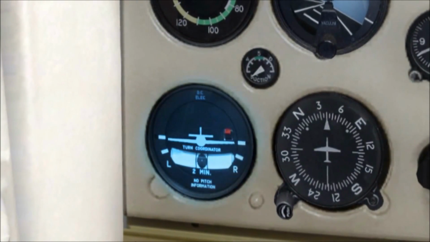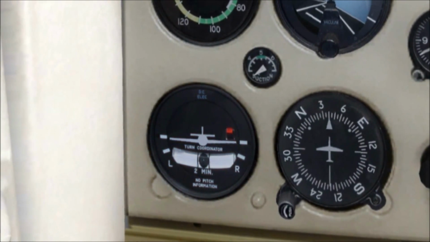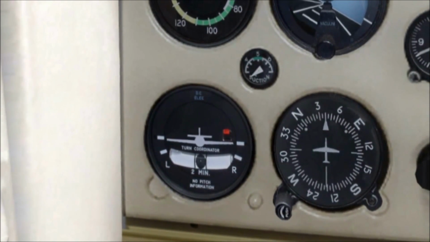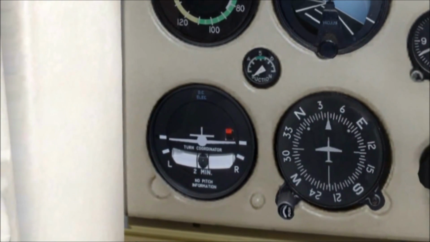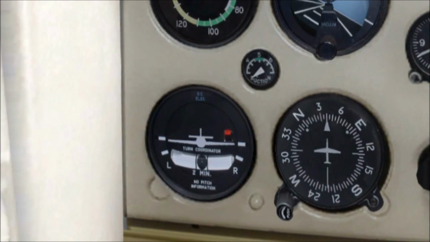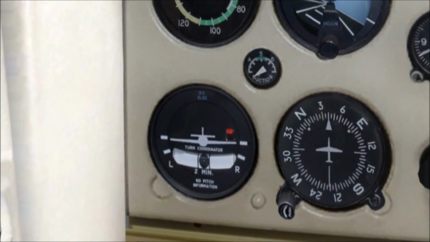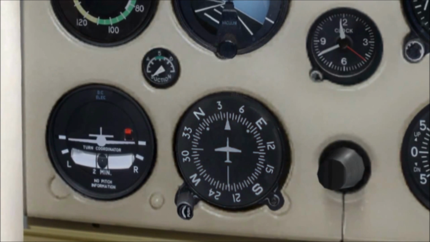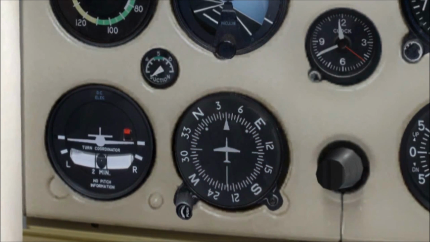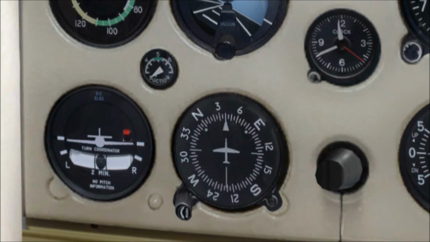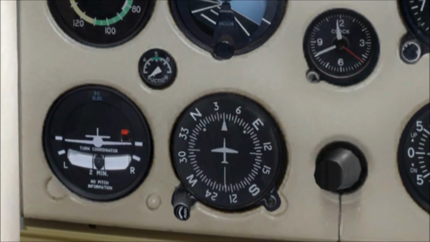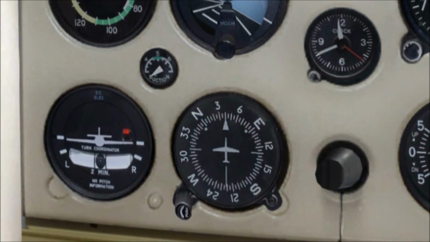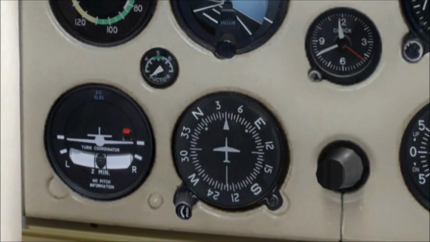Bottom left on the basic 6 is the turn coordinator. This instrument gives us indications to coordinate turns as well as indications for 2-minute turns. More on that a bit later. To the right of the turn coordinator is the heading indicator. Unlike the magnetic compass, this heading indicator is much easier to use and doesn't have the degree of errors compared to that of the magnetic compass.